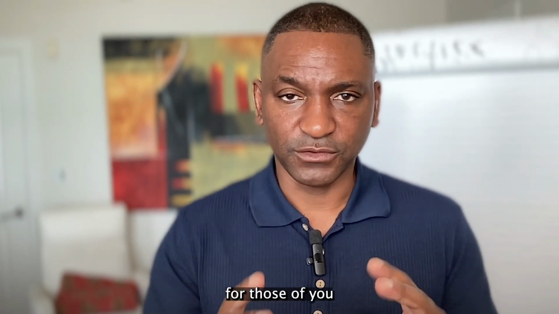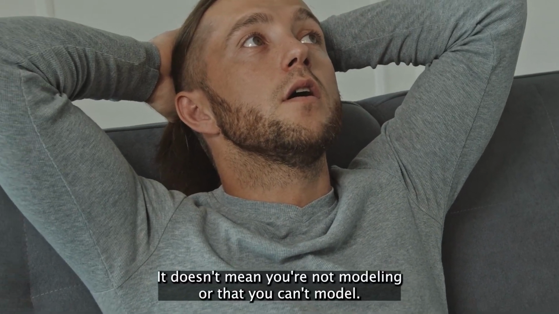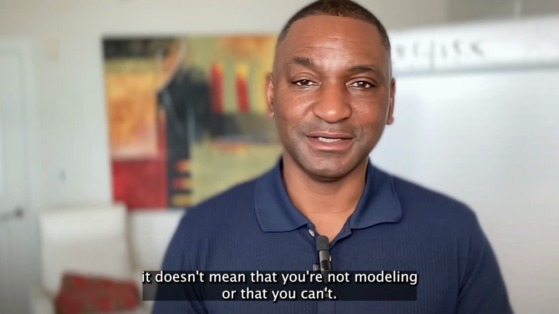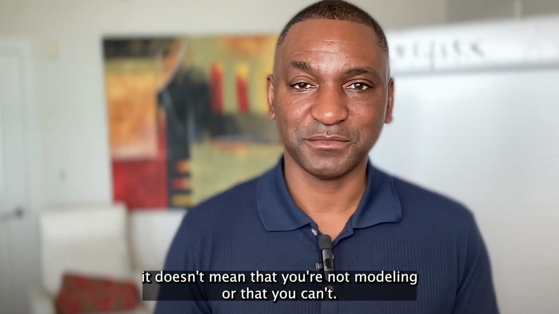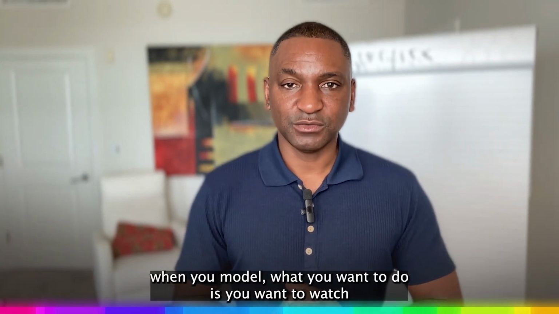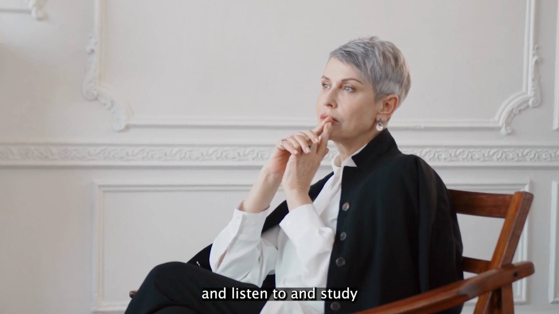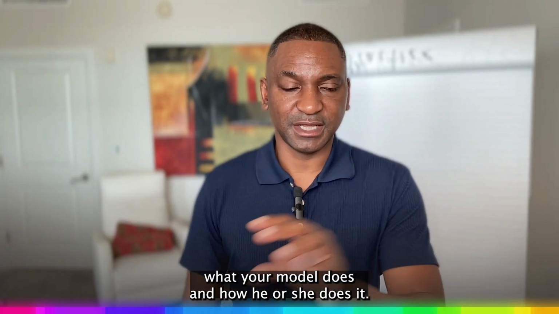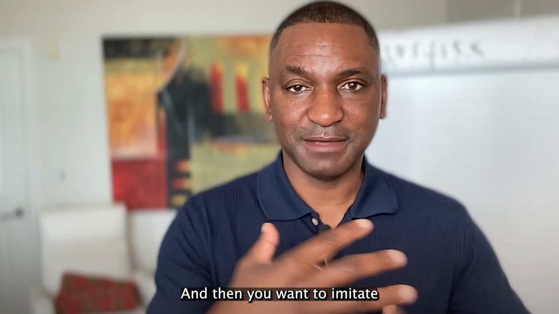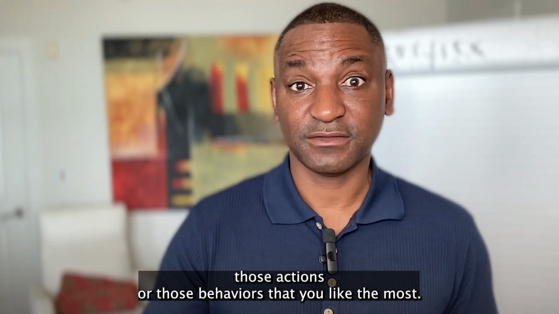Now, for those of you that sometimes have a hard time visualizing or seeing your model, it doesn't mean you're not modeling or that you can't model. For those of you that are not able to hear your model, it doesn't mean that you're not modeling or that you can't, right? So, in its simplest form, when you model, what you want to do is watch and listen to and study what your model does and how he or she does it. And then you want to imitate those actions or those behaviors that you like the most.